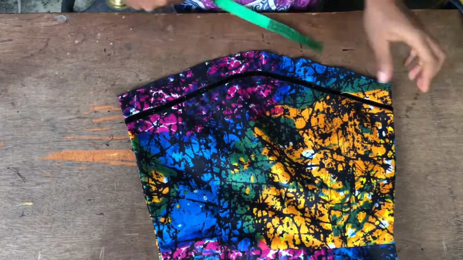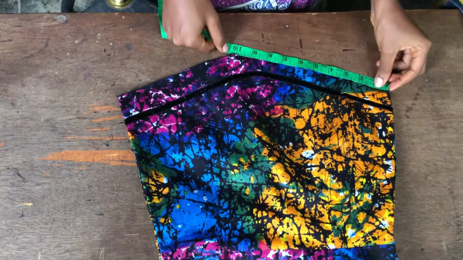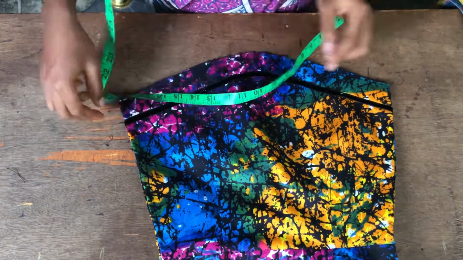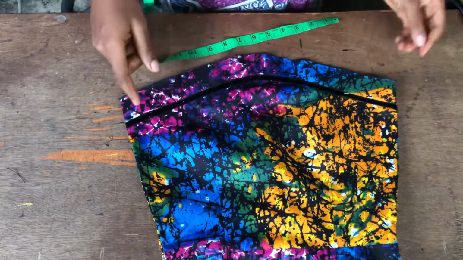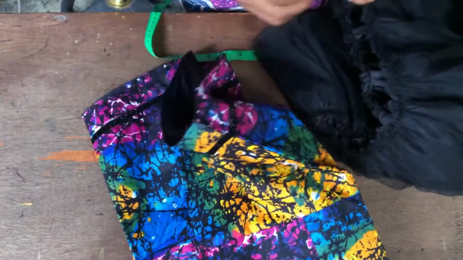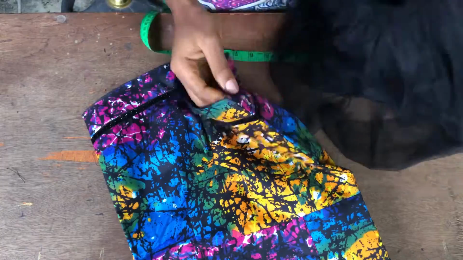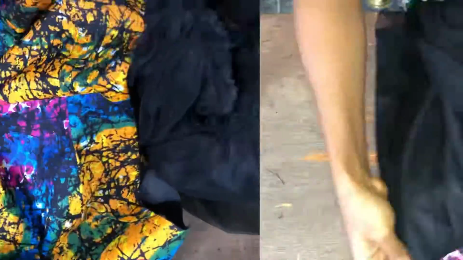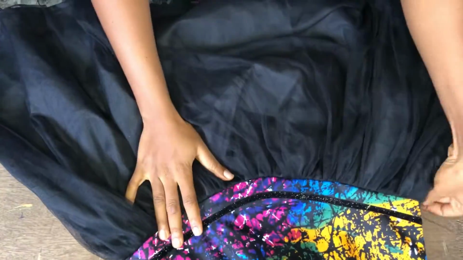So now this is just the basic upper bodice. I'll just be measuring the opening, the mouth like that, so that you can know the length of the gathers you will make, in order to make the joining perfect. So this is the joining.